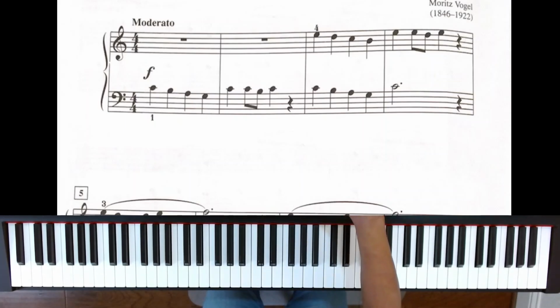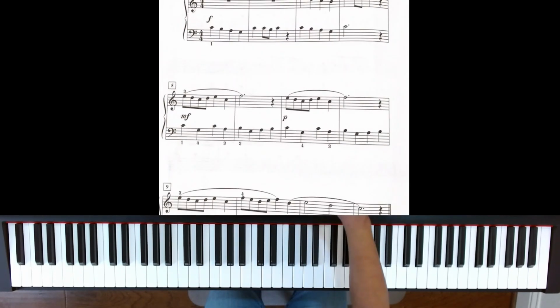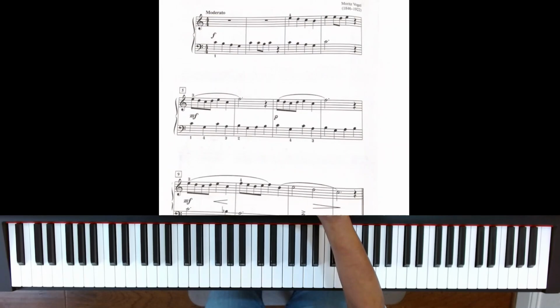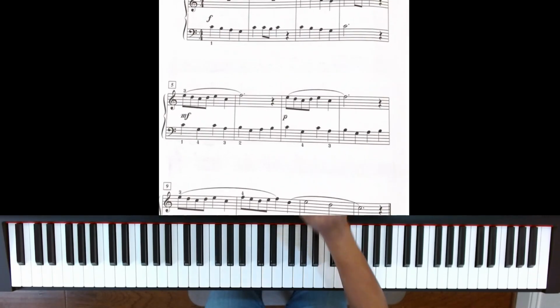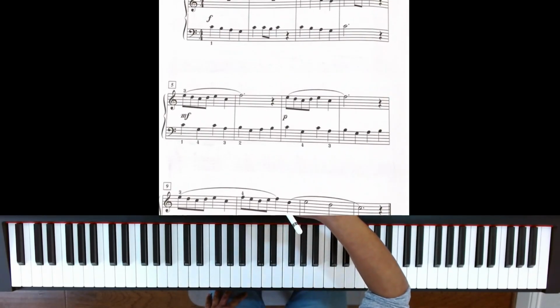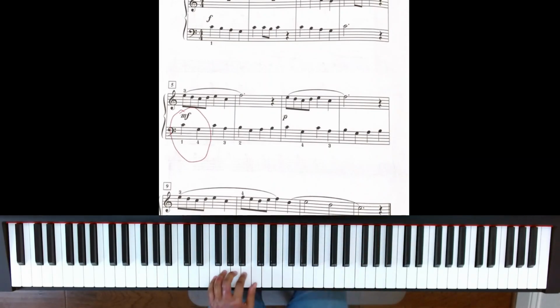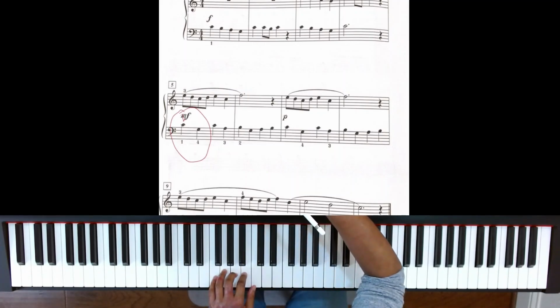Okay, let's see if we can find any leaps. Down here we have from C to G, you're skipping 2 notes, so that is your leap. And you're skipping an even number of notes, so you have 1 note that's on a line, and then you have 1 note that's on a space.